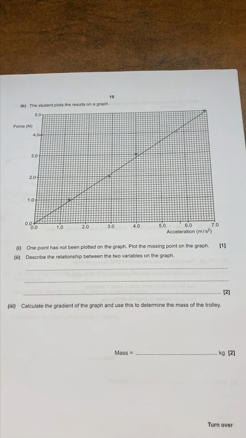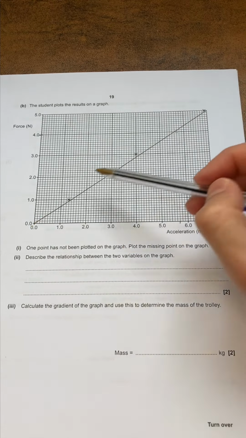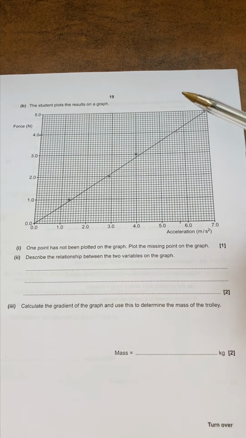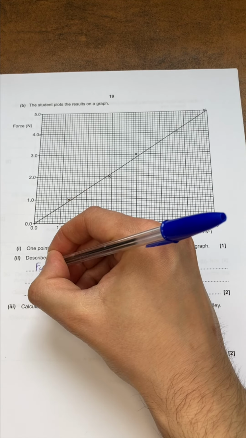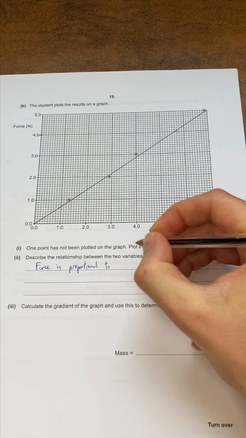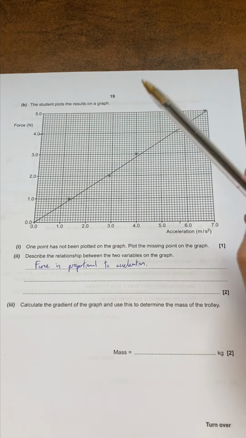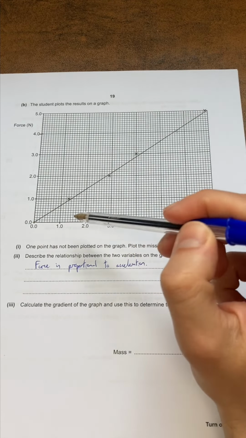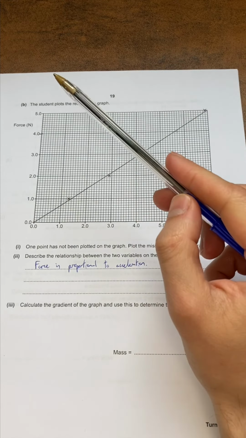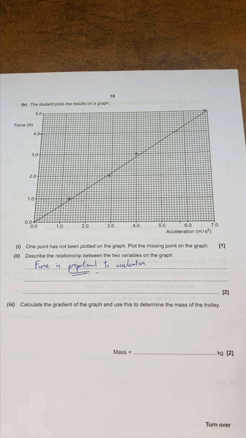Question 21b, part 2. Describe the relationship between the 2 variables on the graph. Well, they've kind of given part of this away with a nice straight line of best fit, which goes to a 0, 0 origin. So this is a proportional relationship. Force is proportional to acceleration. You can get 1 mark for saying that it's a linear relationship, but remember it's not just a linear relationship, as this one goes through 0, 0. When one variable increases, the other variable increases by the same proportion. So it's not just linear, it is proportional. That's our 2 marks there.